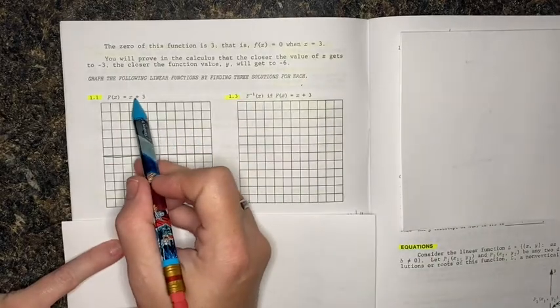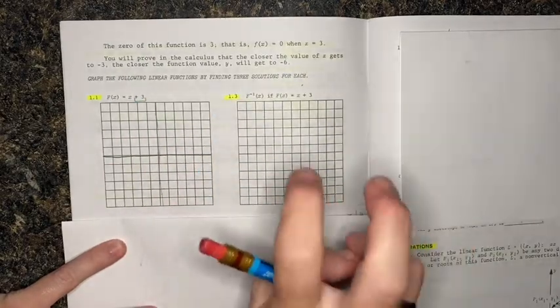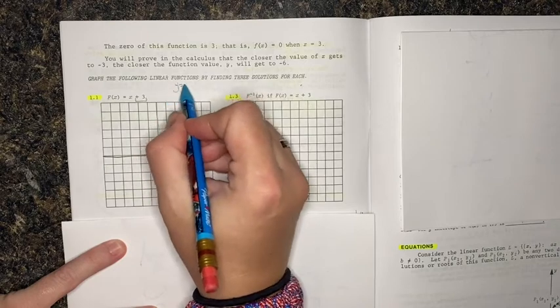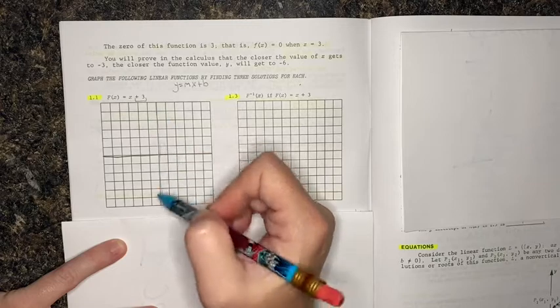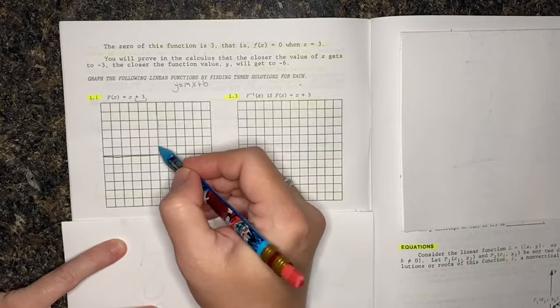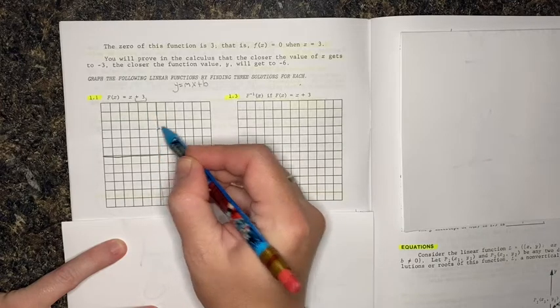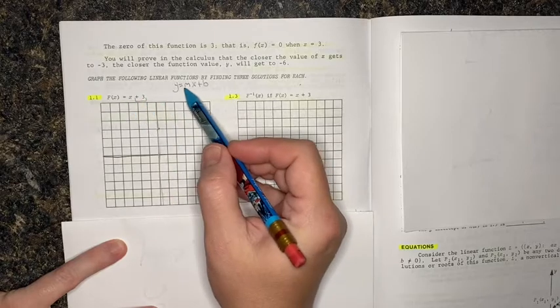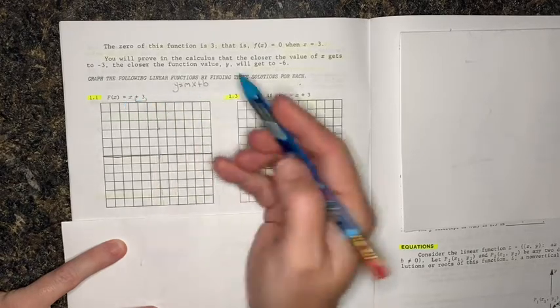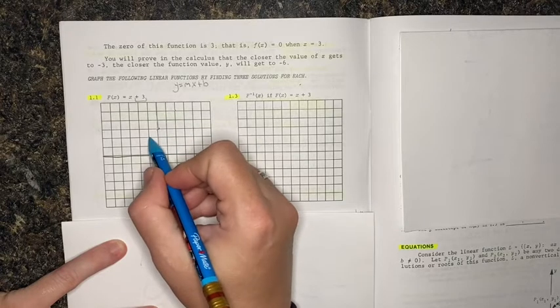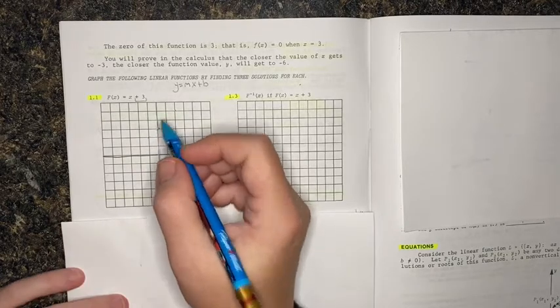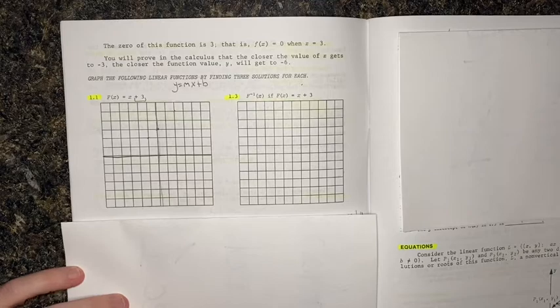Now, we know that this plus 3 is our b in our y equals mx plus b situation, right? And that's where we cross the y-axis. So we're going to count up 3, 1, 2, 3, and put a dot. Then we look for our m, which is our slope. Well, it's 1, so we know we're going to go up 1 over 1, up 1 over 1. We can go back 1, down 1, back 1 as well.